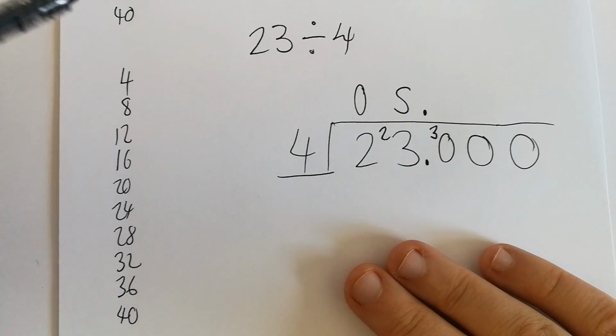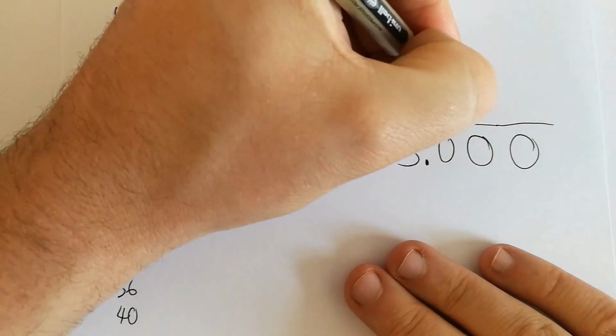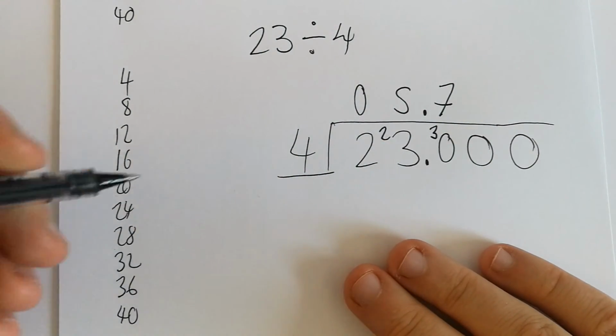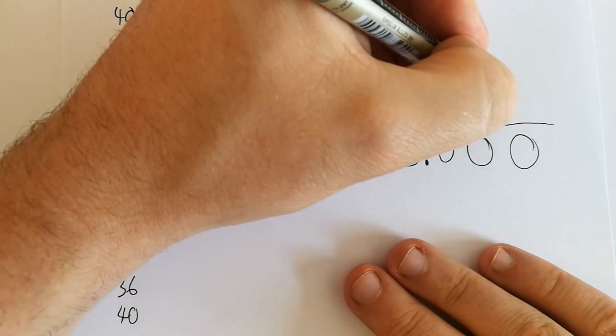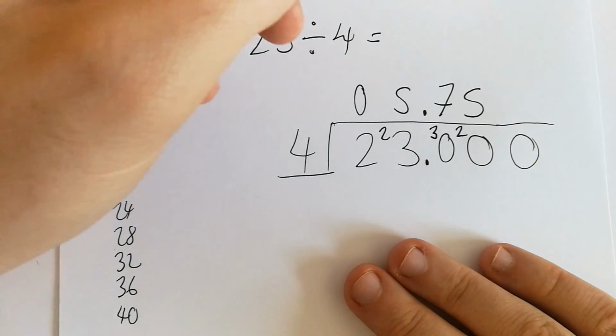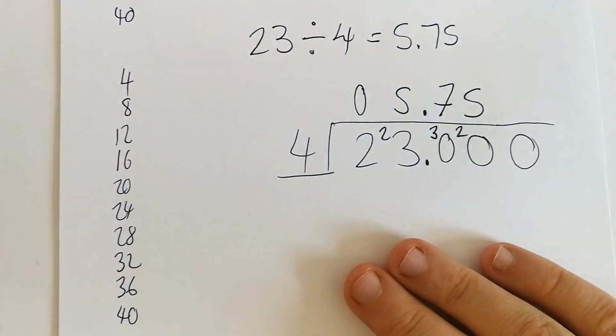So how many 4s fit into 30? Well, 1, 2, 3, 4, 5, 6, 7. That's 7, which used up 28 of the 30. And I've got 2 left. How many 4s fit into 20? Well, that's 5. So our answer to 23 divided by 4 is 5.75.